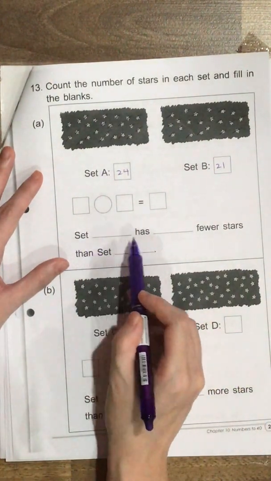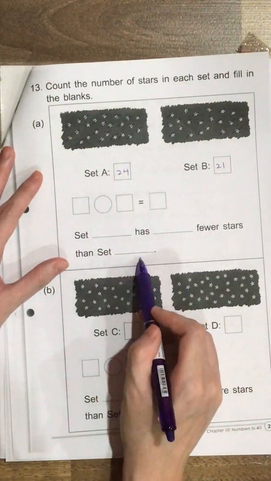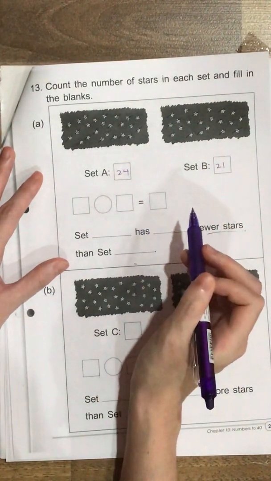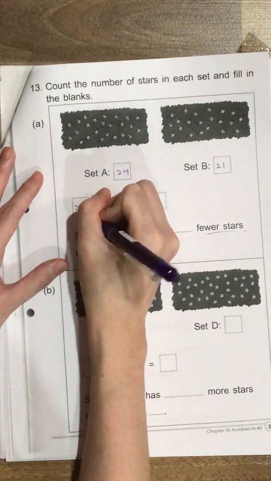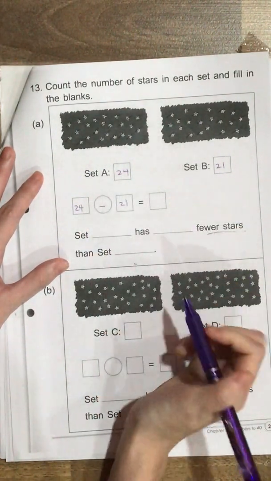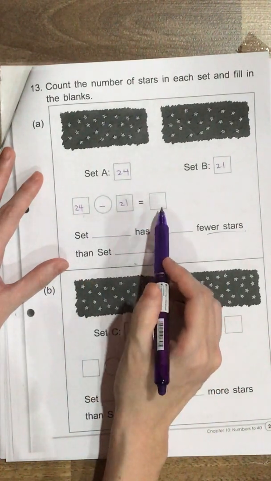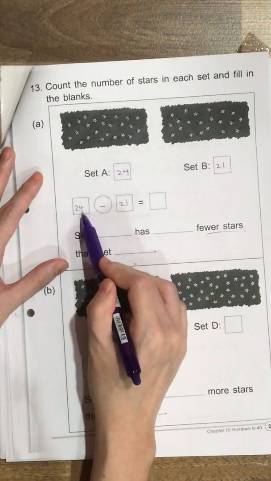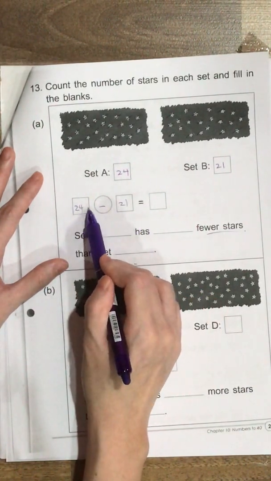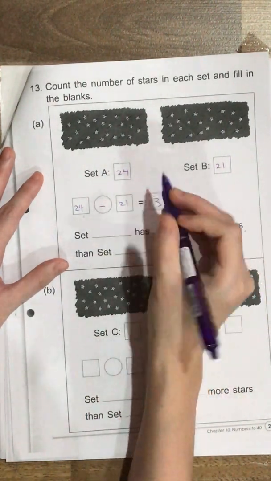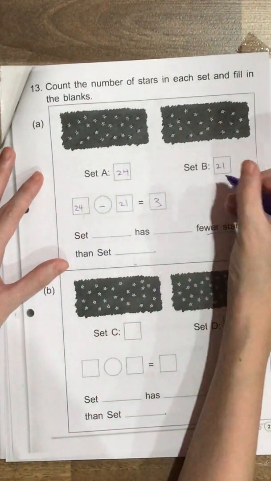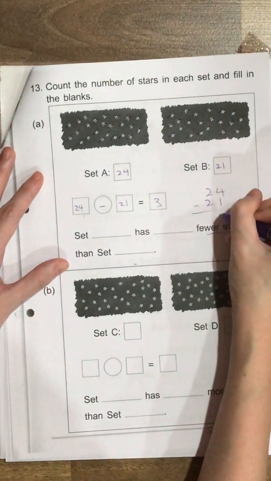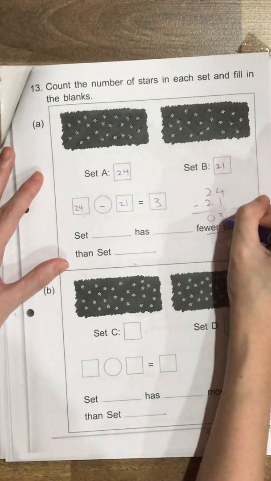So they ask you set what has how many fewer stars than set what. Again, you're comparing two sets. When you compare two sets, you have to minus. So the bigger set, 24, minus the smaller set. So 24 minus 21. If you can see that 3 plus 21 equals 24, so this is actually 3. But if you cannot see that, you can do the working. 24 minus 21. 4 minus 1, 3. 2 minus 2, 0. See? So the answer is 3.